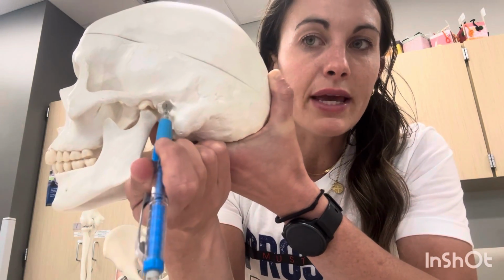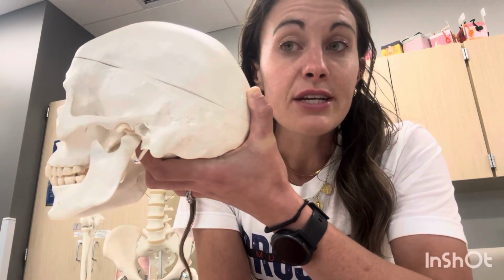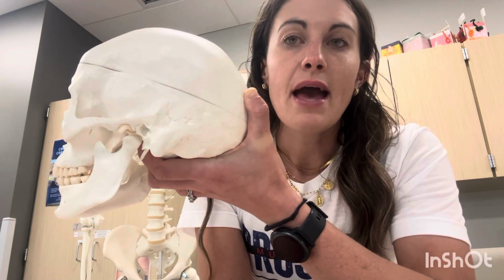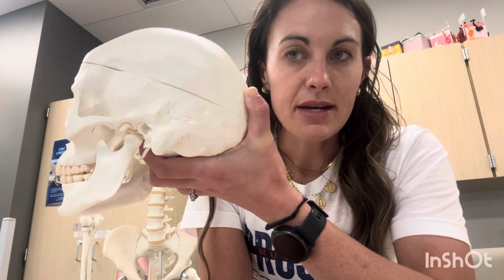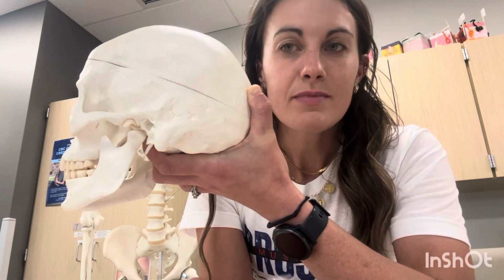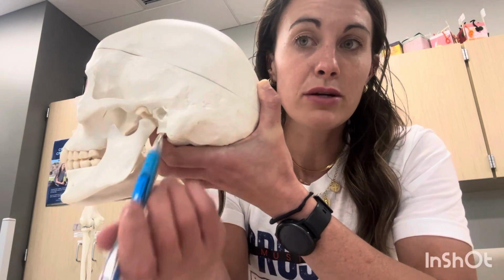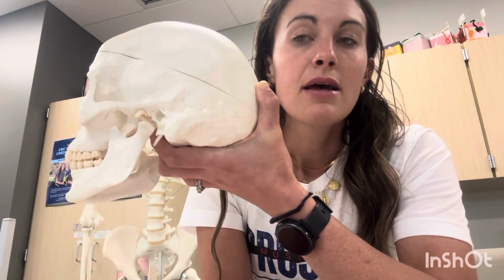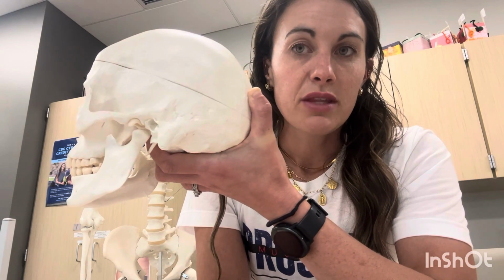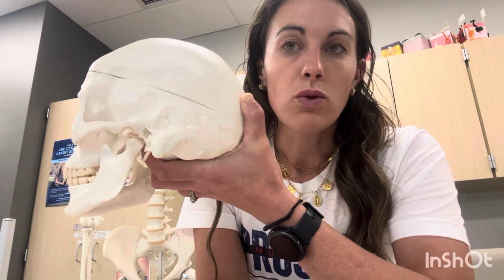And then this hole right here, which leads to your internal ear, is called the external auditory meatus. So we break that word down. External meaning the outer part, so it's going to go from outside to inside. Auditory meaning having to do with hearing, and then meatus means a hole in a bone.